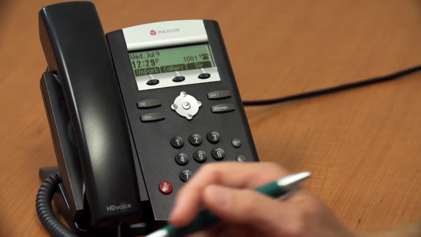Now, to place an outbound call, let's say to a parent, you simply want to press 8 followed by area code and phone number. If it's long distance, 8, 1, and the area code and phone number. You must dial an 8 first to let the phone system know that it's an outside phone call.